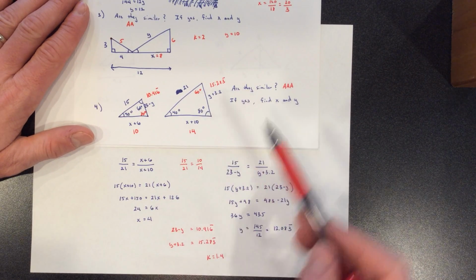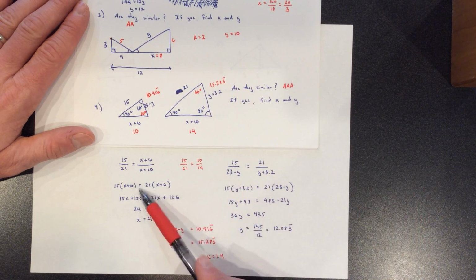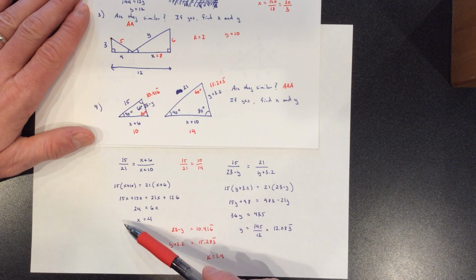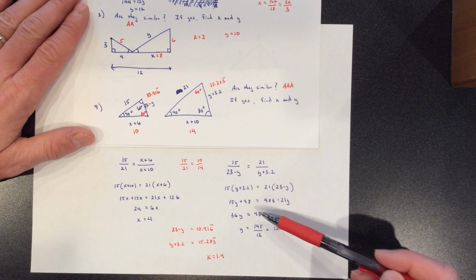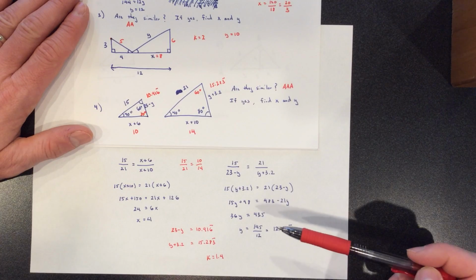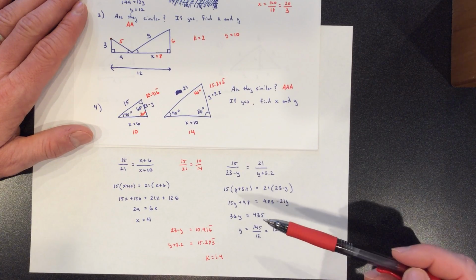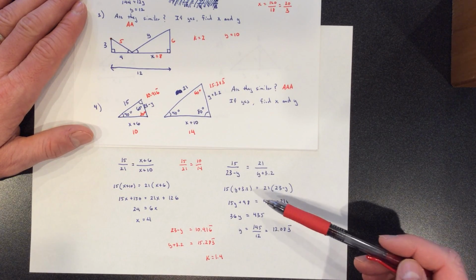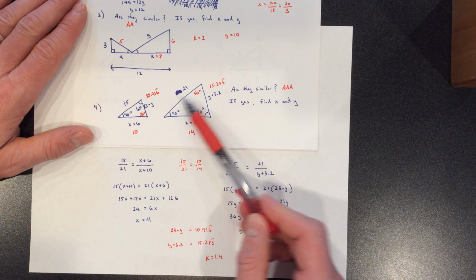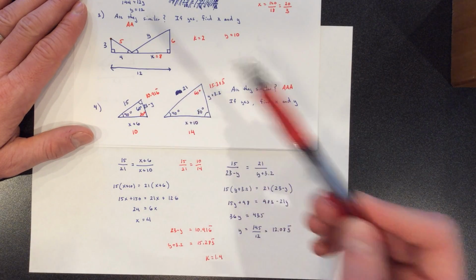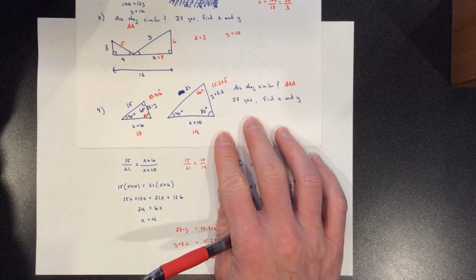We solve them by knowing they're similar and by setting up two proportions. This one worked out nice, and this one kind of worked out messy. But again, you're not always going to get integer solutions for x and y, and you're not always going to have integer or whole number solutions for these side lengths. It's totally okay. All right, let's do the second page.